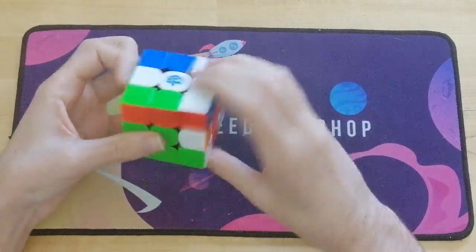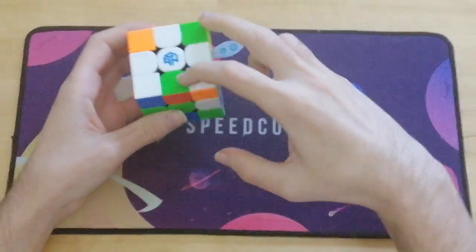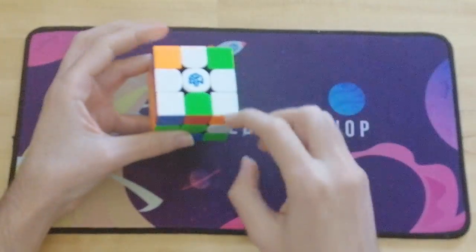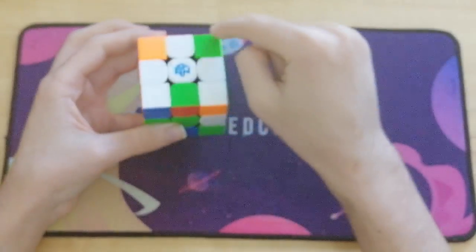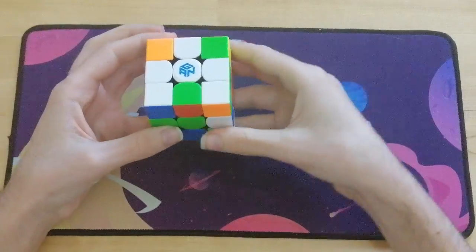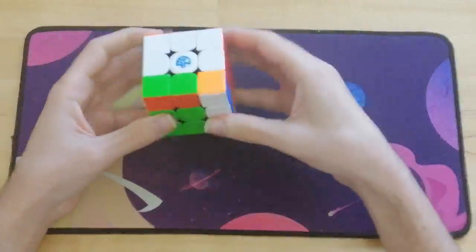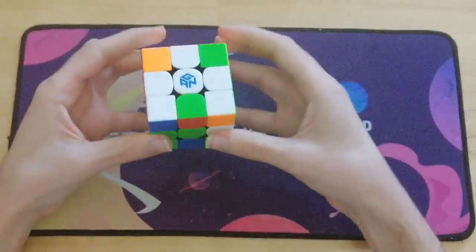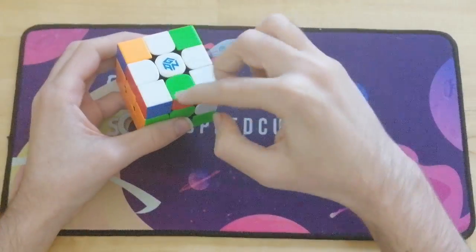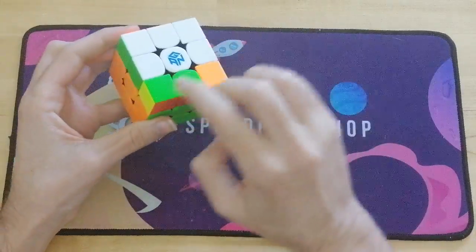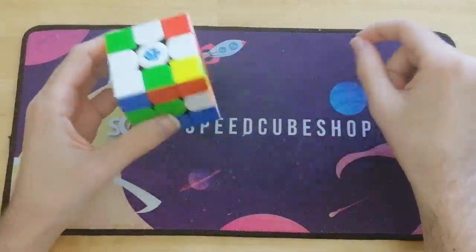Let's give another example. Alright, here's another example. You have this case, and you need to do an R U R' to pair the pair up. Or you need to move the edge by a U2 to pair them up. So you can do M2 U2 M2, and that pairs up this pair. I'll show this again. If the edge needs to move by a U2, you can do M2 U2 M2 and insert the pair.